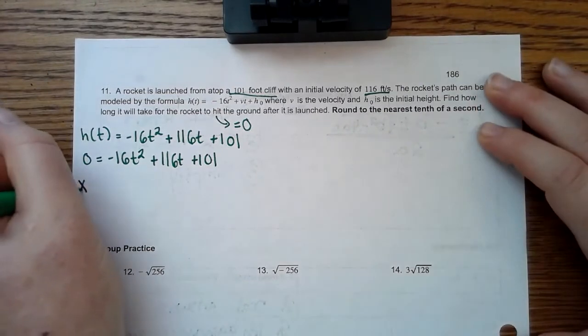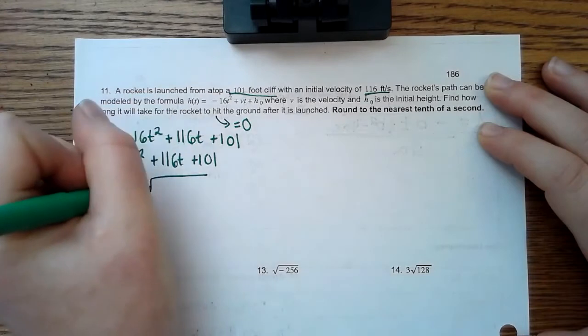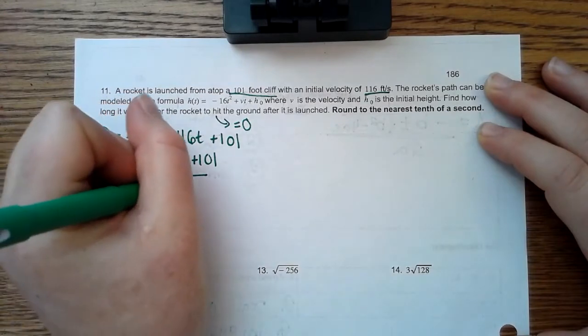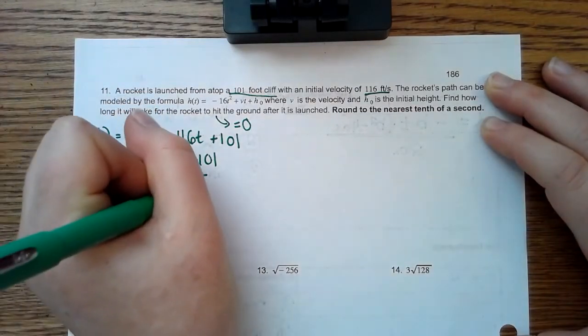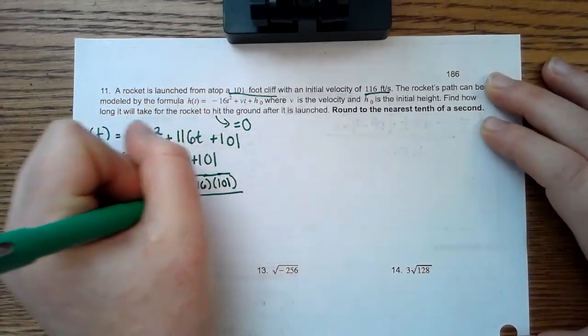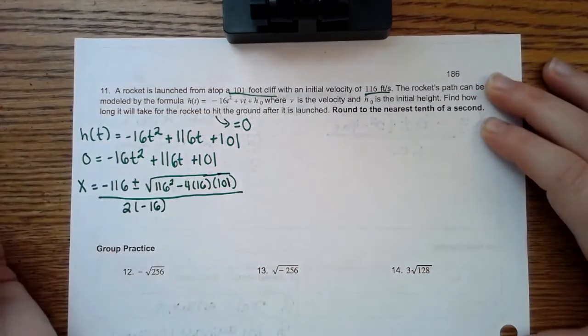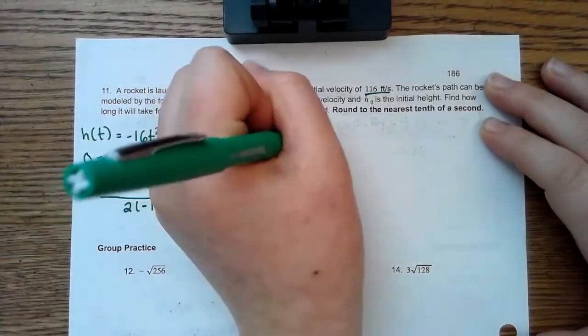So let's use our formula. This whole thing is over 2 times negative 16. I'll finish over here.